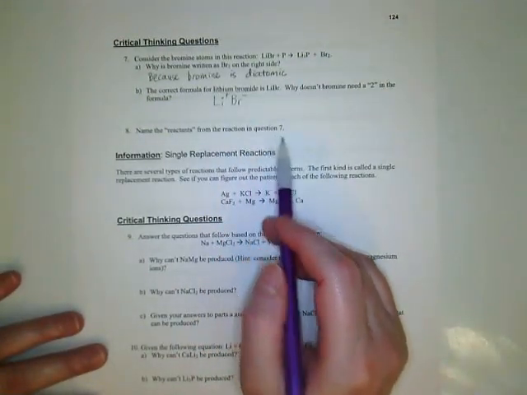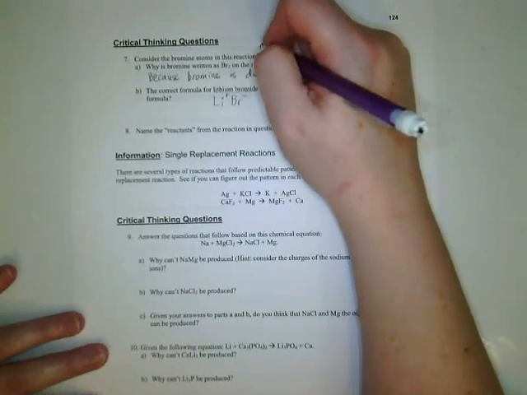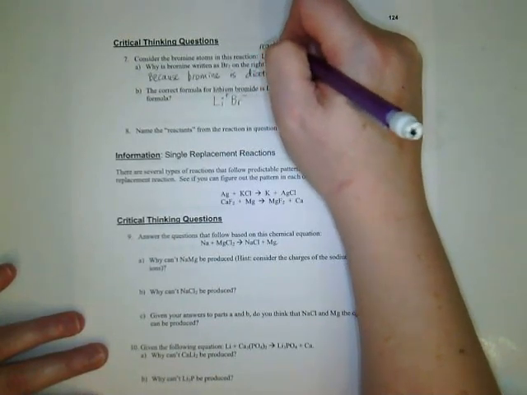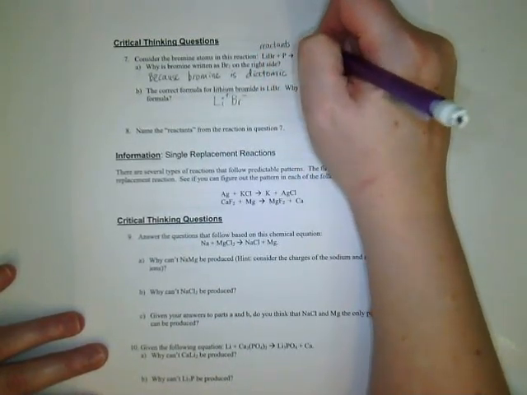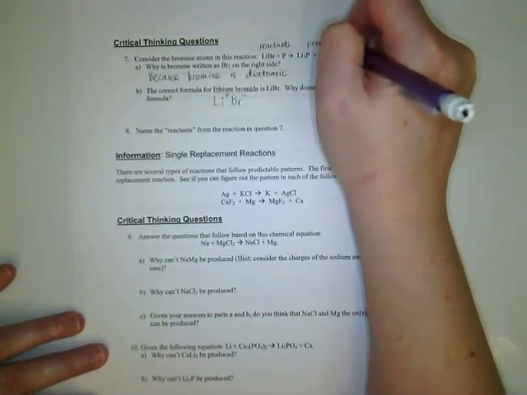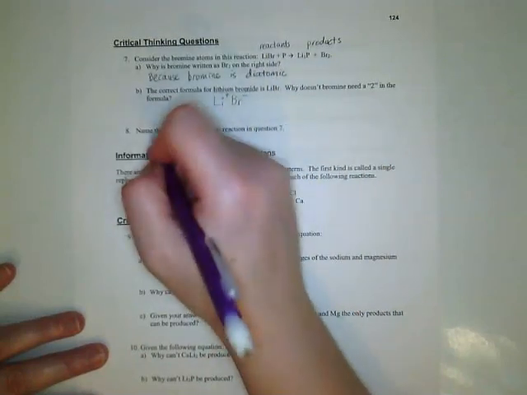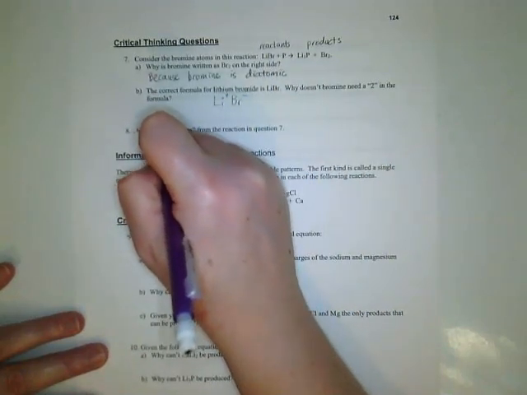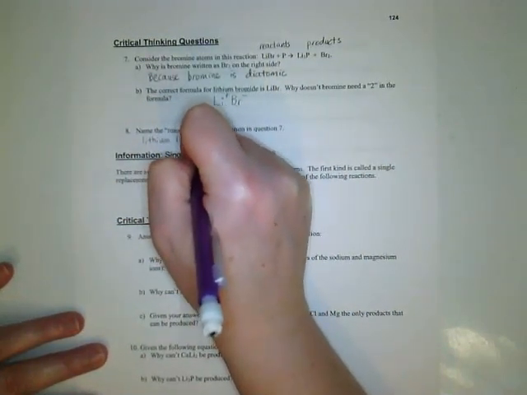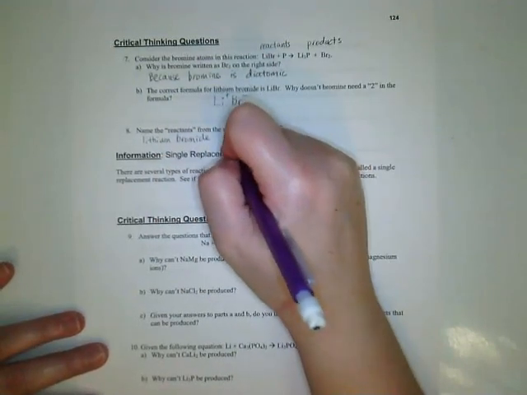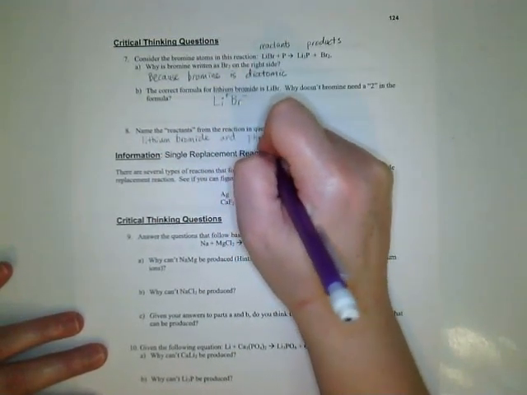Name the reactants from the reaction in question 7. Remember, reactants are on the left and the products are on the right. So naming these reactants, this is lithium bromide and phosphorus.